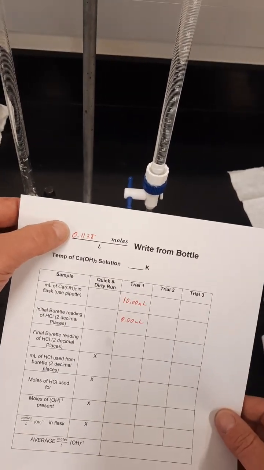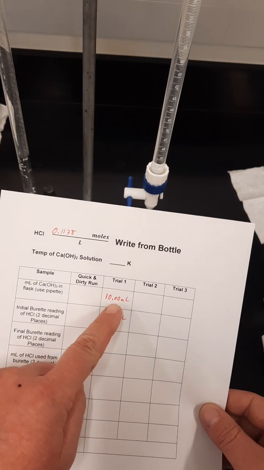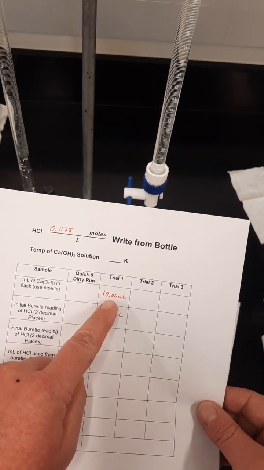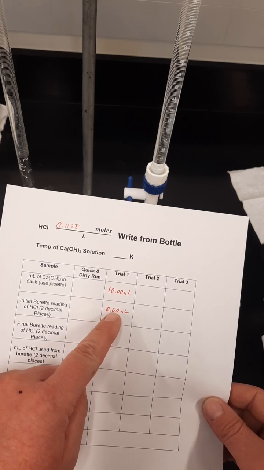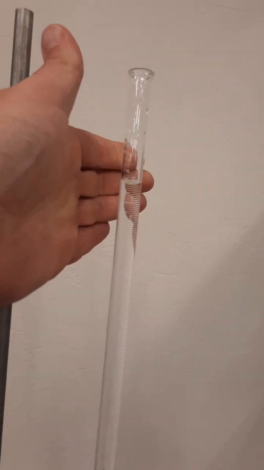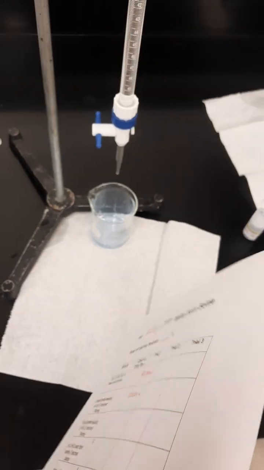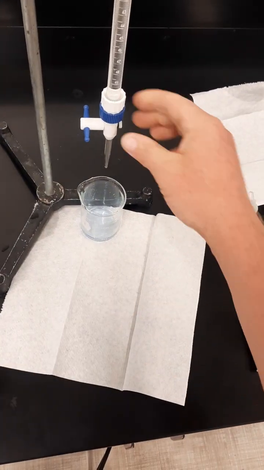My moles per liter is from the bottle. The milliliters is predetermined from the pipette that I've used. The initial burette is 0.00. That's the volume I preset here by getting it right at the 0.00 line right there. As soon as the blue is gone is when my reaction is over.